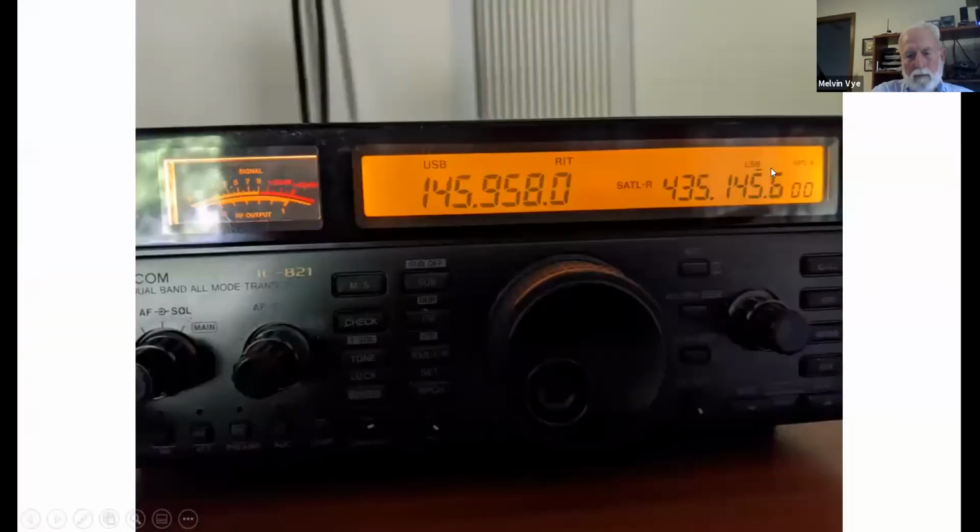This is an ICOM 821. It's an old satellite radio. It's about 35 years old. The reason I got this radio was back in the early 80s, AMSAT had a proposal to put up what they called Phase 4B. And Phase 4B was basically going to revolutionize ham radio. It was a satellite that was in what's called a Molniya orbit. And a Molniya orbit is a highly elliptical orbit that would always have its apogee or highest point over the northern hemisphere and the perigee over the southern hemisphere.